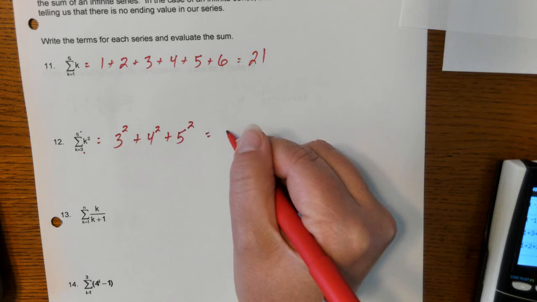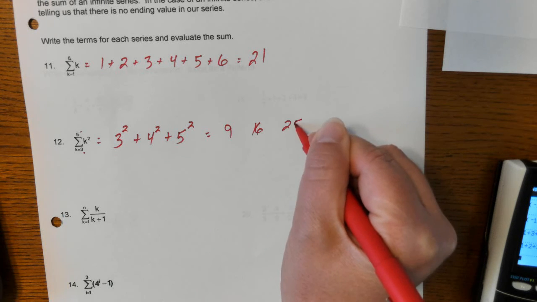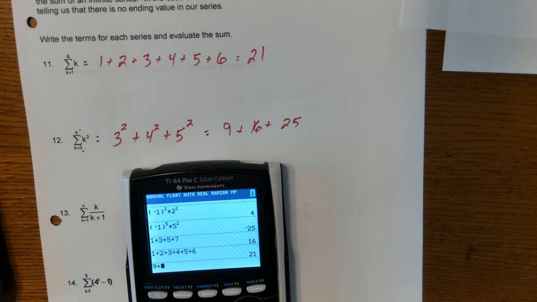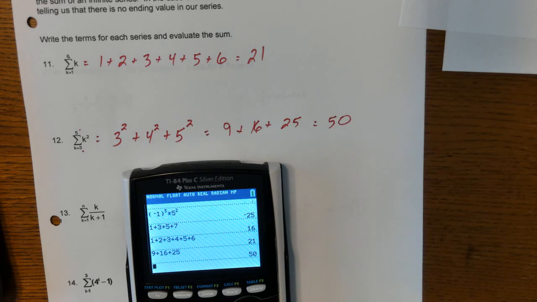Okay, well 3 squared is 9, 4 squared is 16, 5 squared is 25. So I'm adding up the 9, the 16, and the 25 to get 50. Okay.